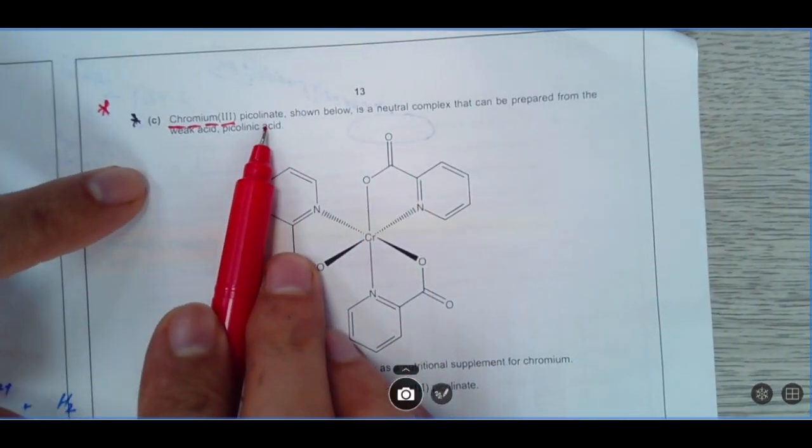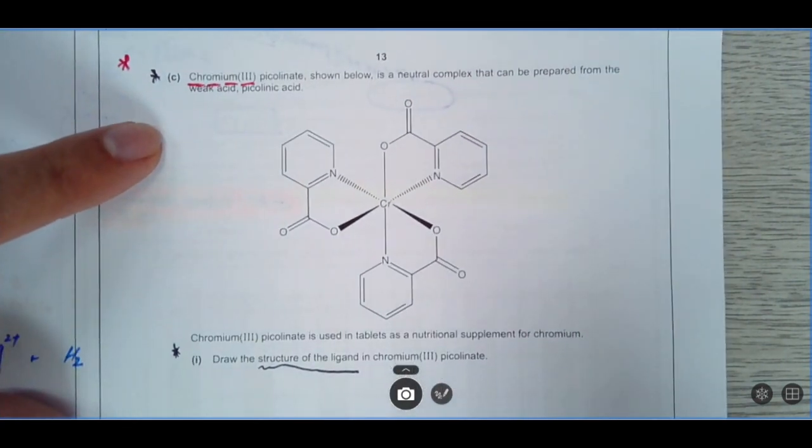Chromium 3 picolinate shown below is a natural complex that can be prepared from the weak acid picolinic acid.